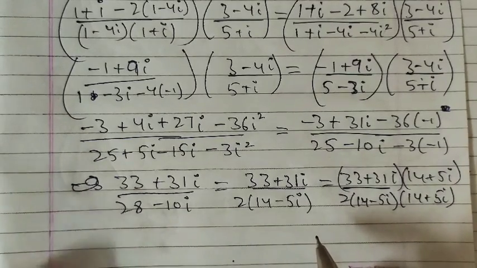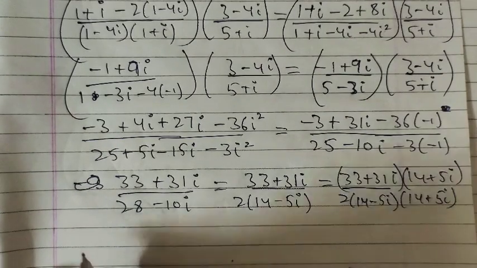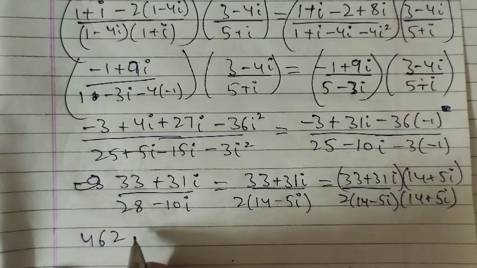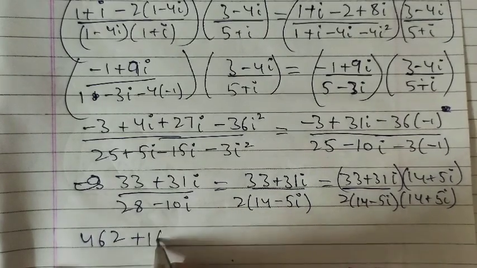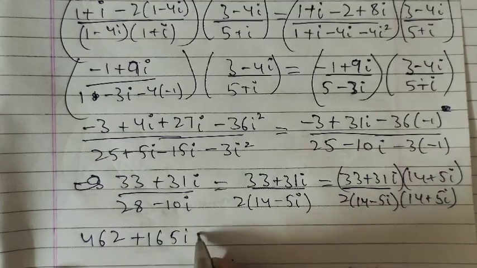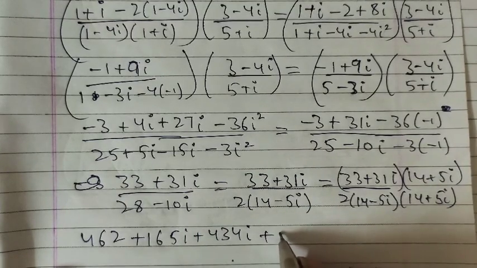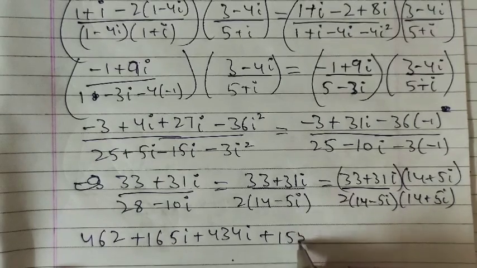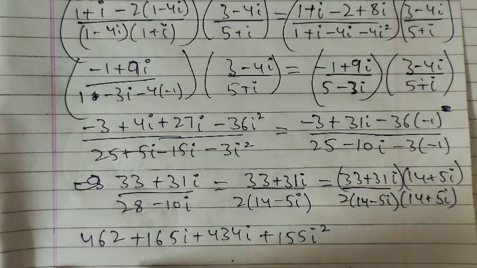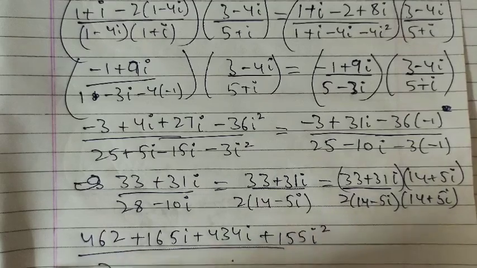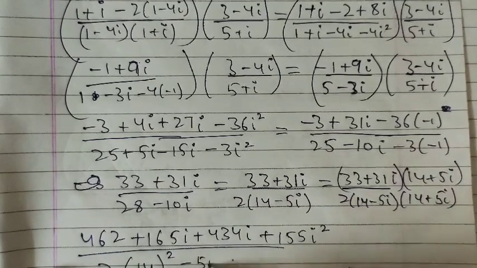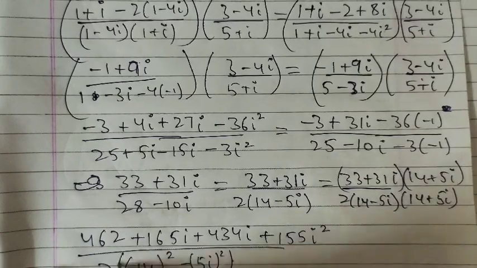So 33 multiplied by 14 will be 462, plus 165i, plus 434i, plus 155i squared, divided by 2 times (14 squared minus 5i whole squared), right.